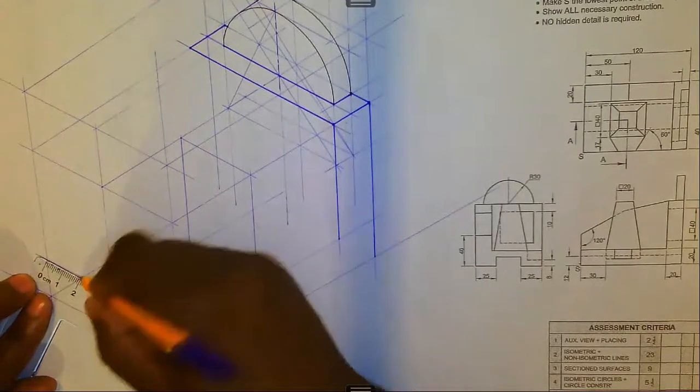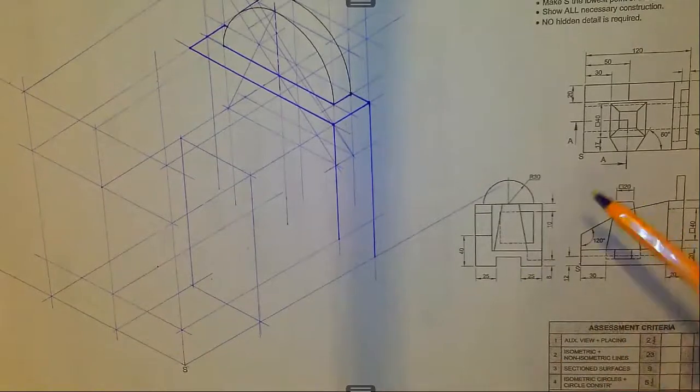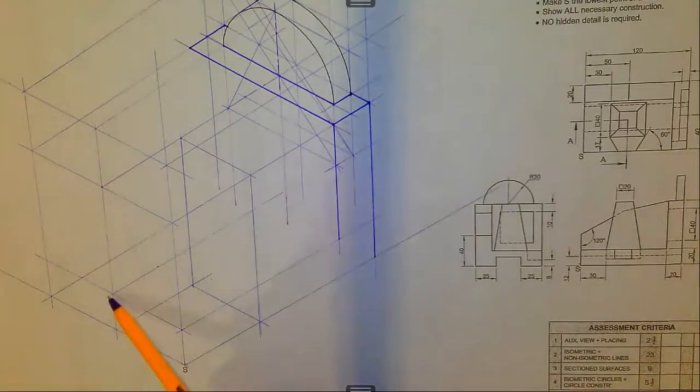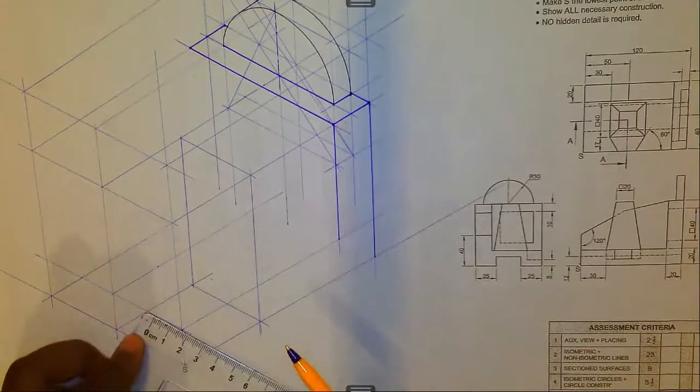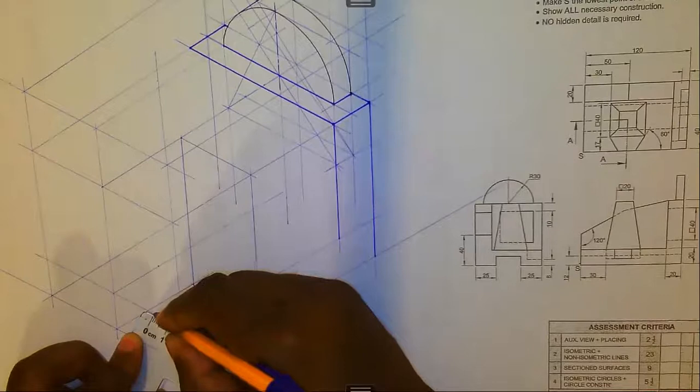Which is there. Now, if you look at this, this is slightly offset, so it's not necessarily right in the center. So we have got 17 from here to there. First of all, we need to measure that 17 from here to there.